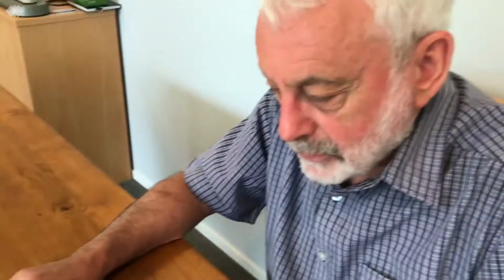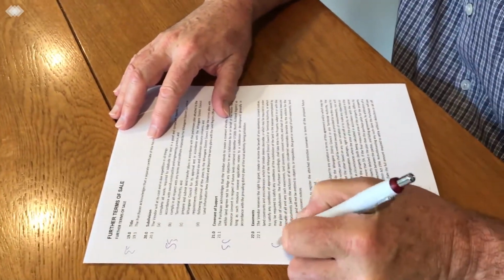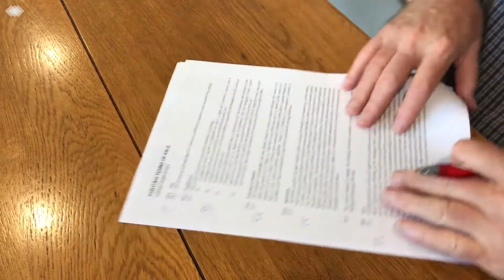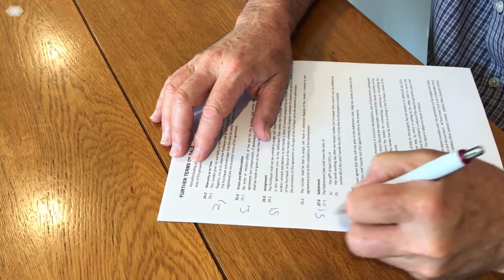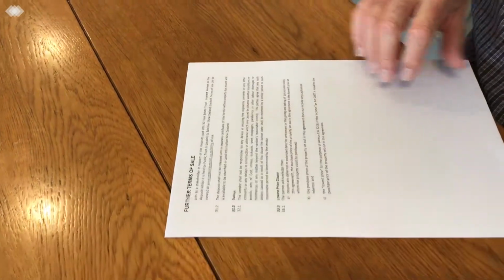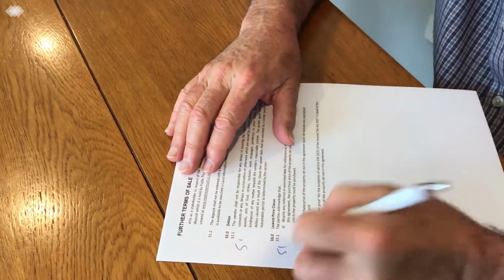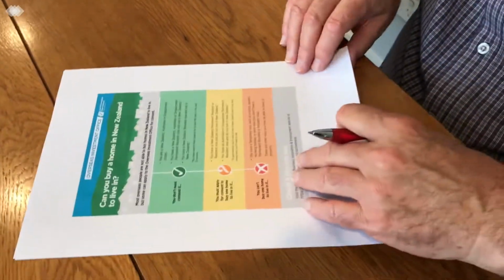Now this contract is reasonably complex, and there are a number of further terms of sale. Generally there would only be a couple. Due diligence is one of them, maybe subject to a house sale. Whatever, each one of these must be signed or initialed. So every clause initialed. That's all done. So this is an unusually complex one, but at least it'll give you the overview.